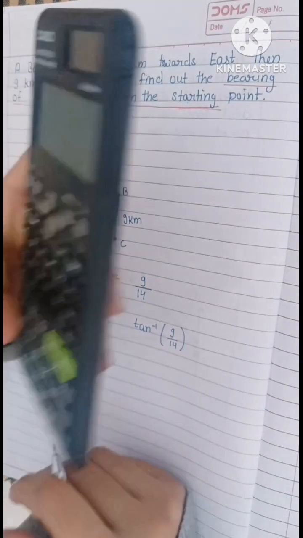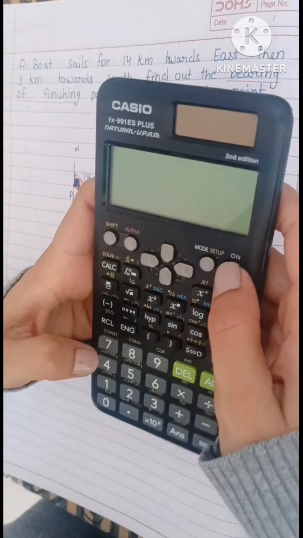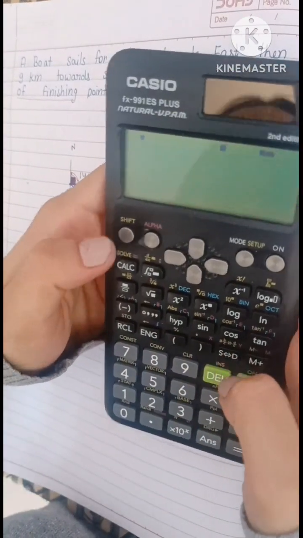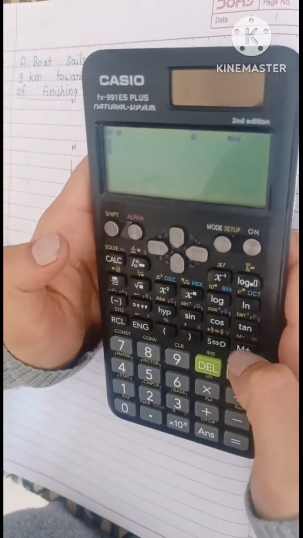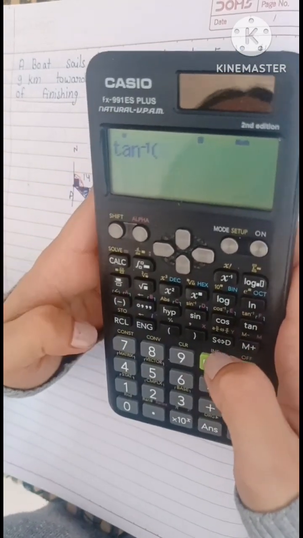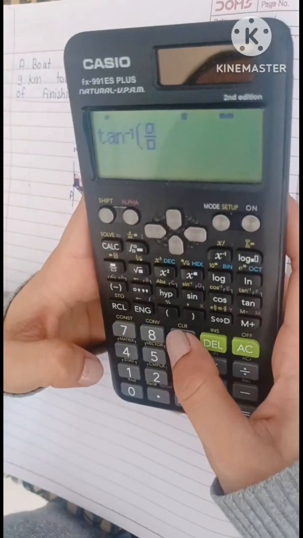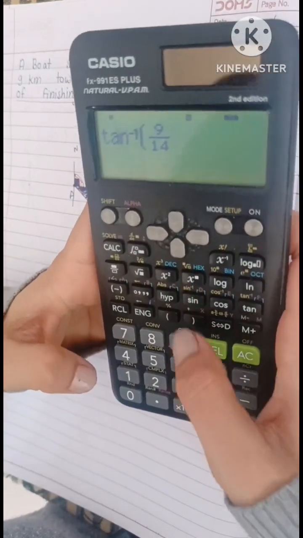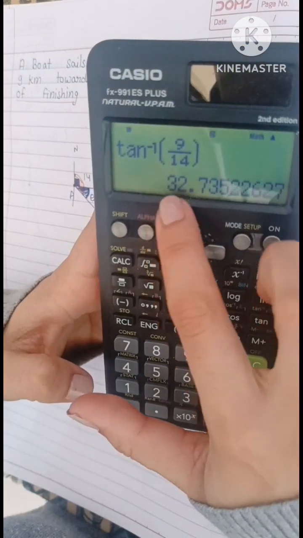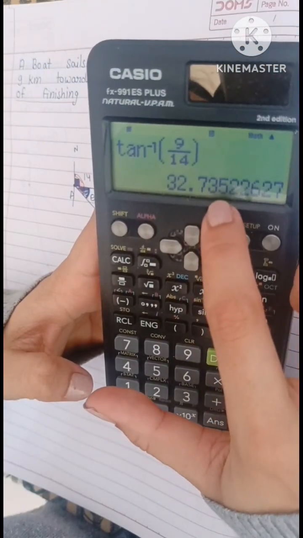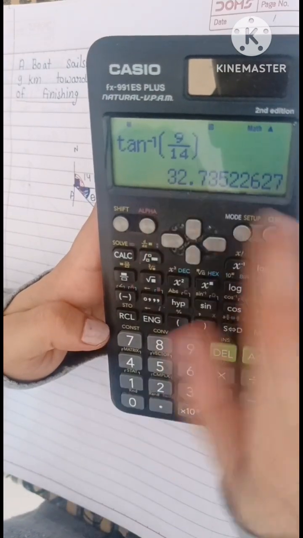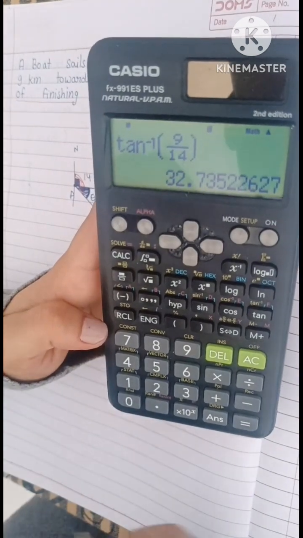Now if you require a scientific calculator, I need to find tan inverse. If you can see, it is written in yellow over here. So all the yellow functions work with shift. So I'll press shift, this button, which would give me tan inverse, and I need tan inverse of 9 by 14. So 9 by 14, and that will give me 32.735. Angles should be rounded to 1 decimal place. So my angle here would be 32.7.